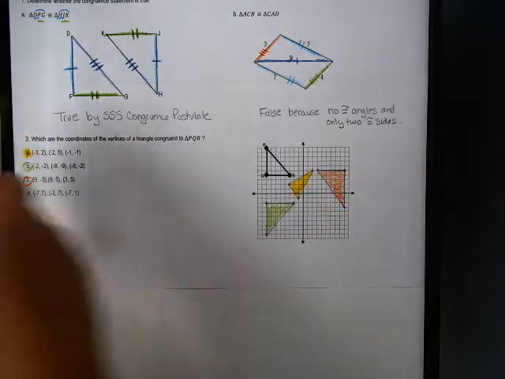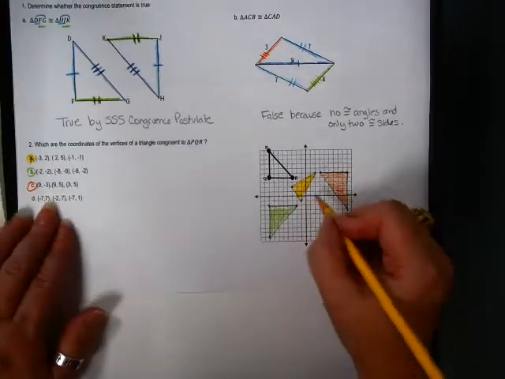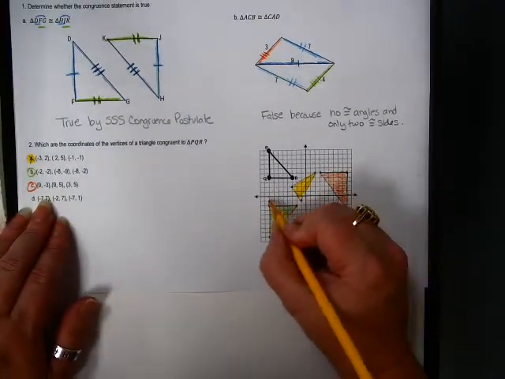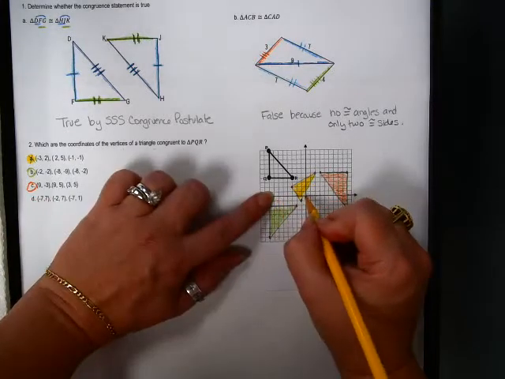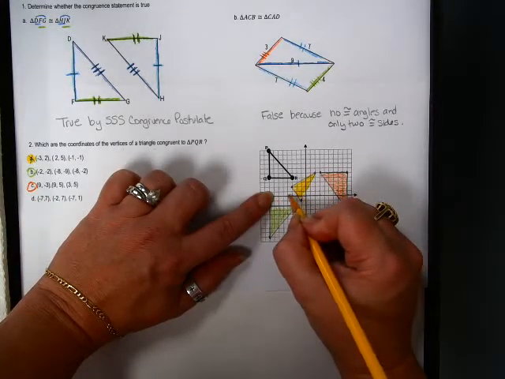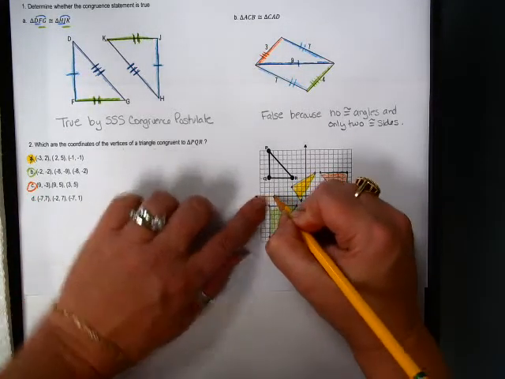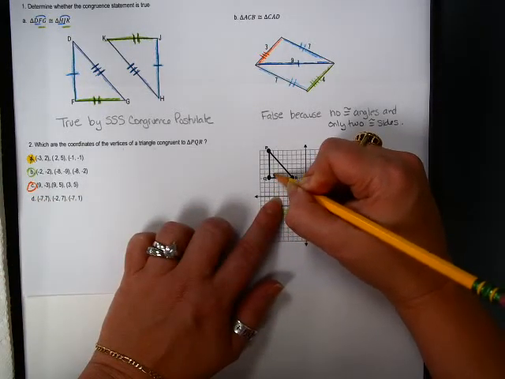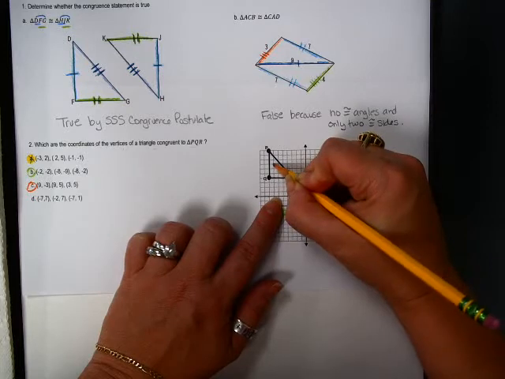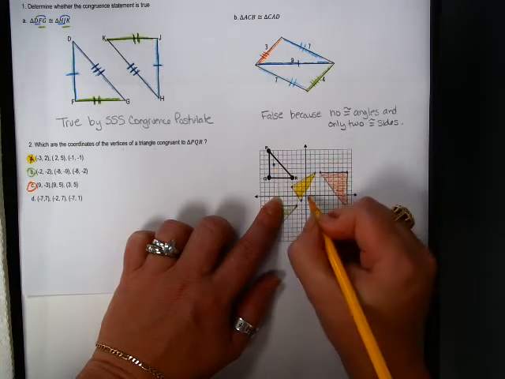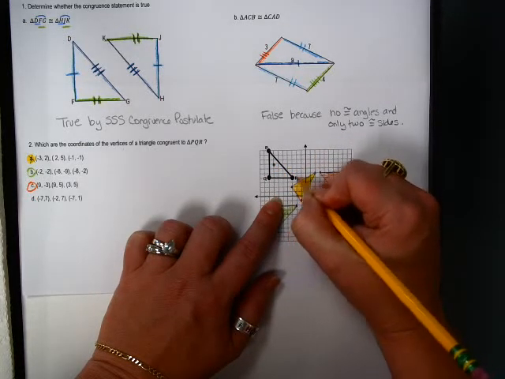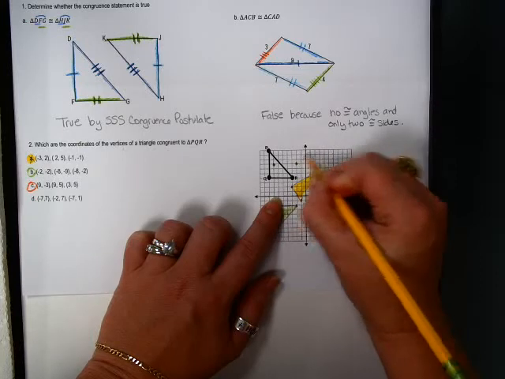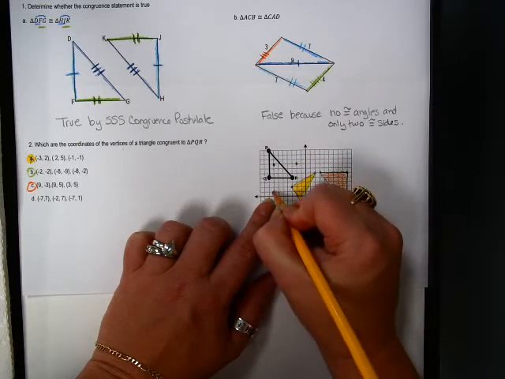And then the last one, -7. So that's going to be here. And 7 is here. And then -2, 7, and -7, 1.